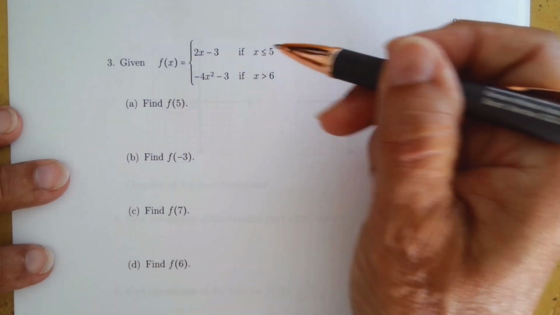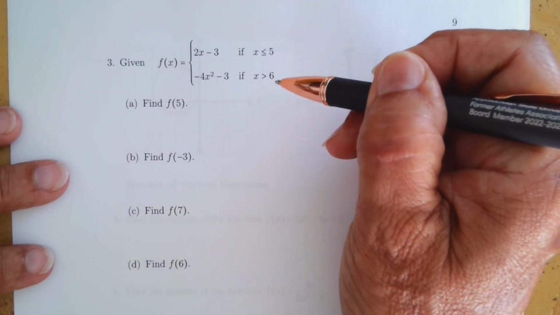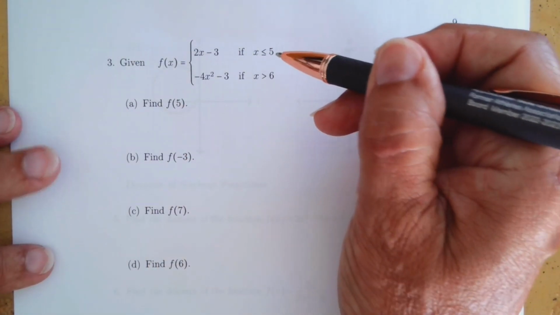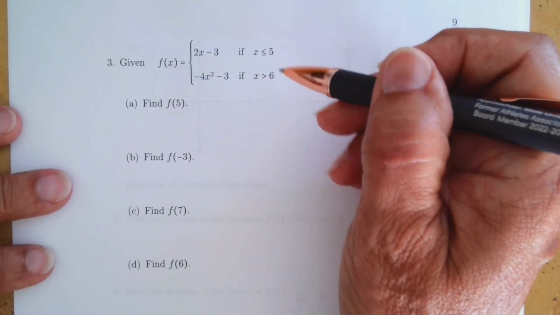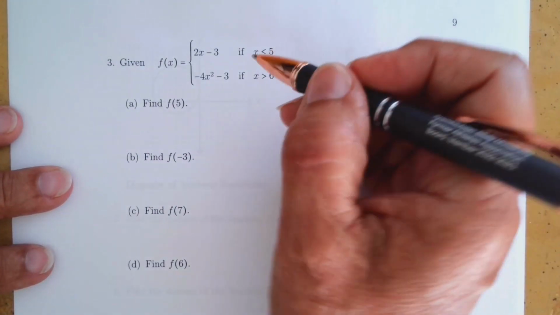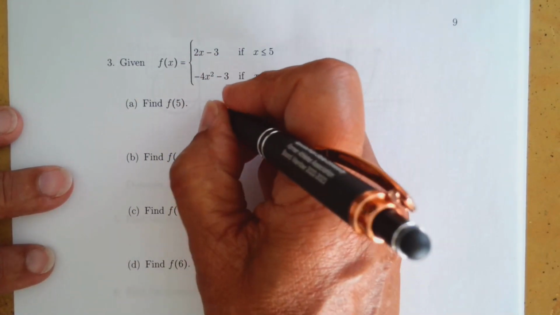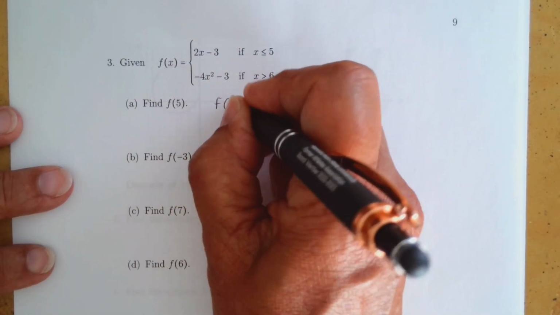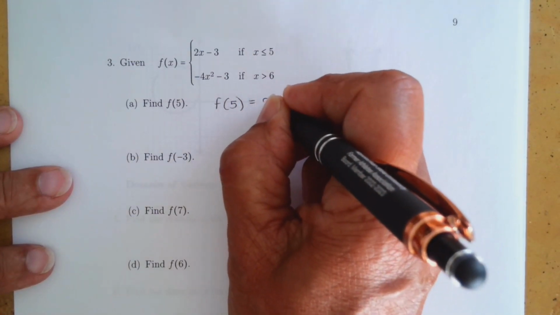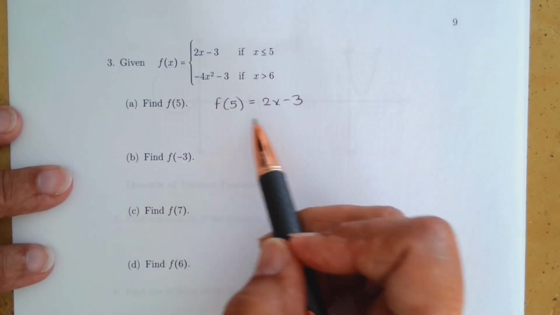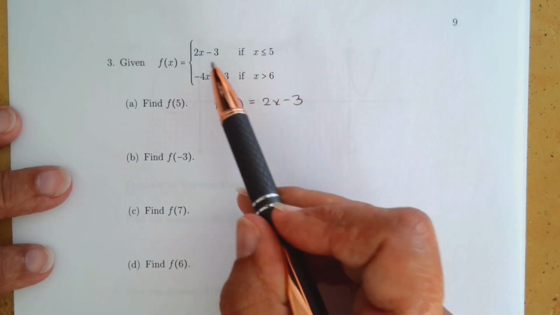So this one is 5. Well, does 5 fall into this group or this group? Well, 5 is definitely less than or equal to 5. It is not greater than 6, right? So I'm going to use this function here. So f of 5 is 2. I'm going to use this expression, right? Because that's the one that I need.